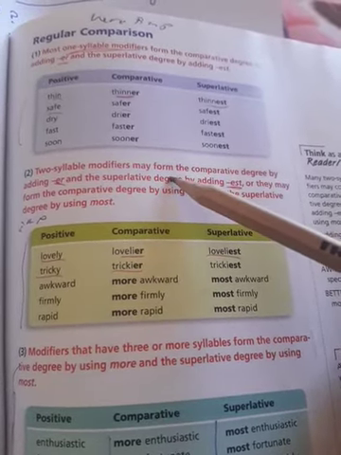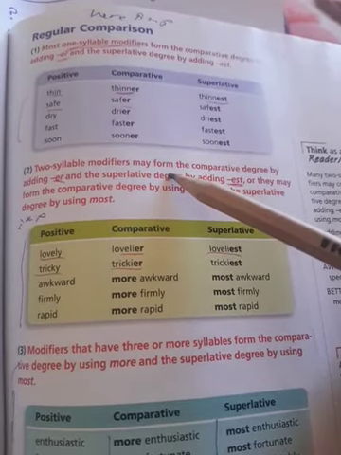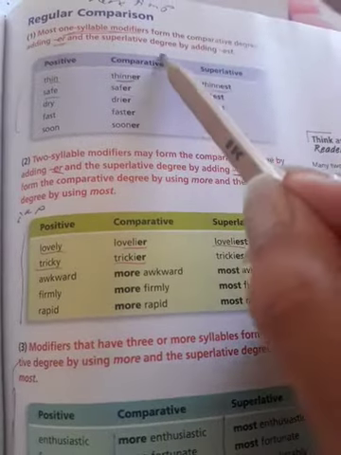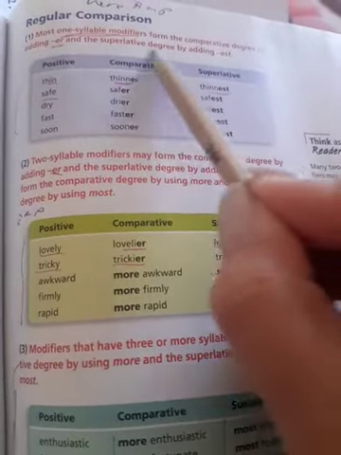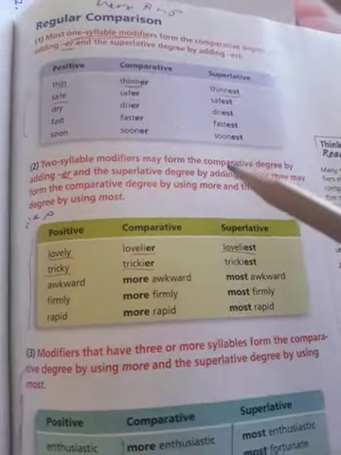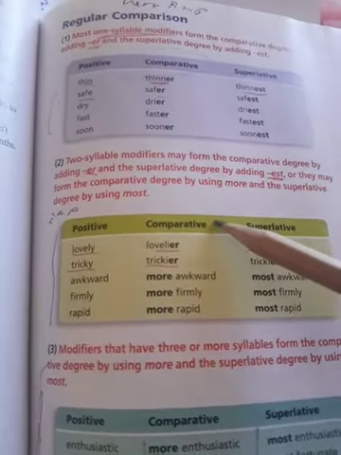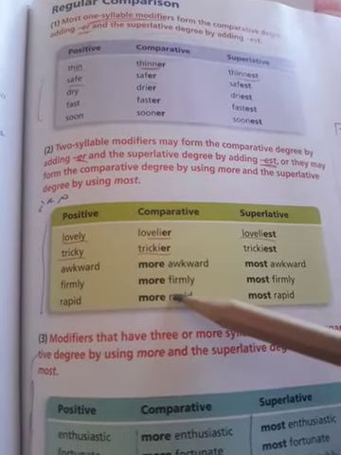Okay, now I think that you have no difficulty in using positive adjectives, but let's start with the first structure, comparative structure. Again, comparative structure means comparing two things or two people or two animals using er or using more.